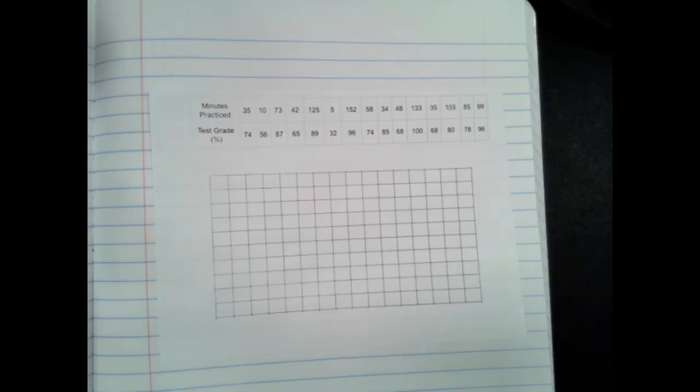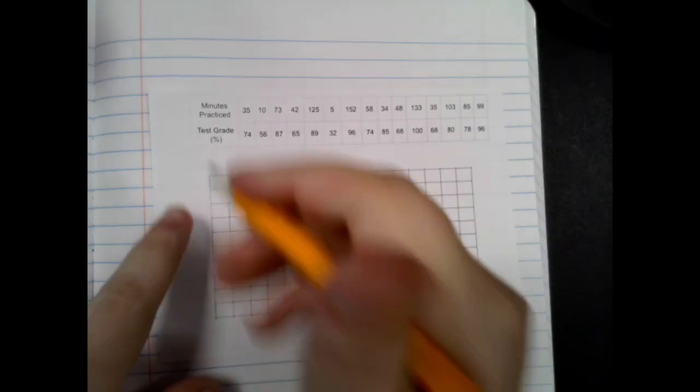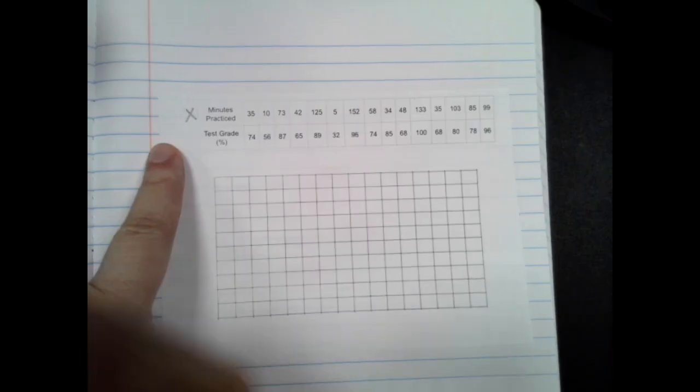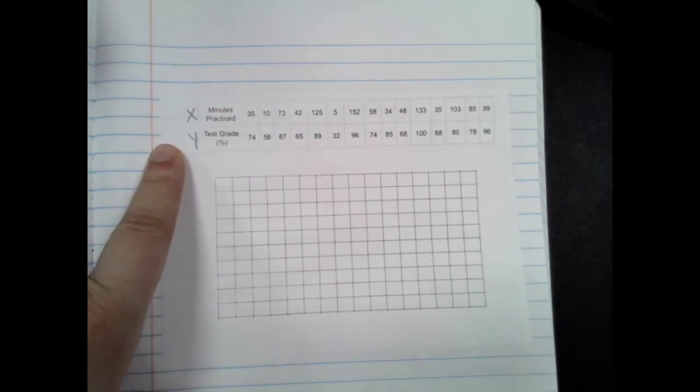All right, so our thing that we do first when we do X and Y's, we think of kind of independent, dependent, or like a before and after. So is our X going to be the minutes practiced or the test grade? What do we do first? Yeah, first we practice, so that's going to be our X. And then we take a test. So that should be our Y. Most people do it in that order. Now some people do it in the opposite order, and it drives Miss Morrell insane.